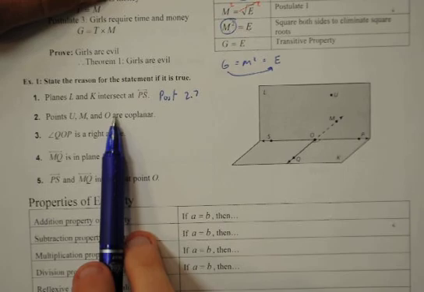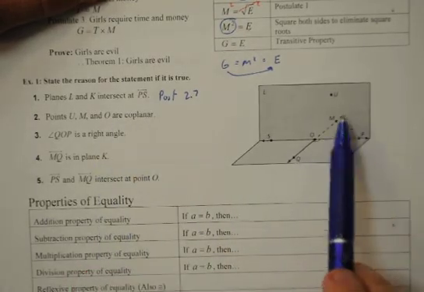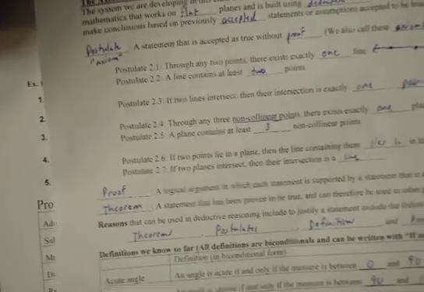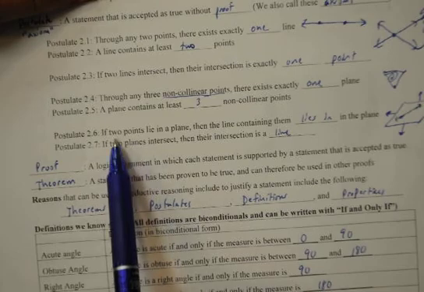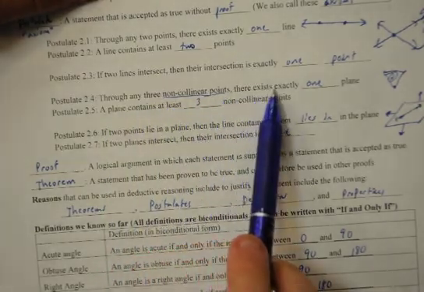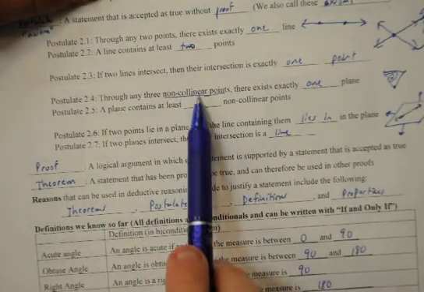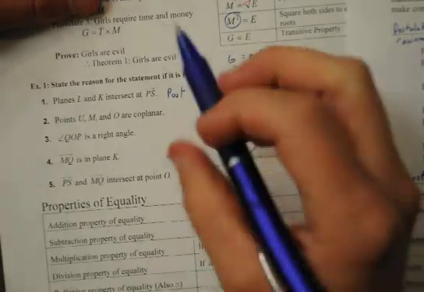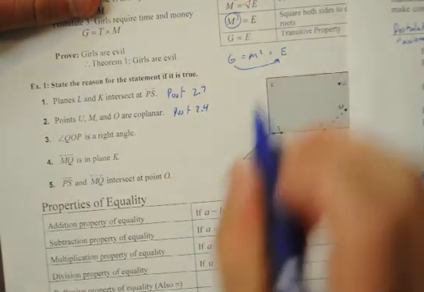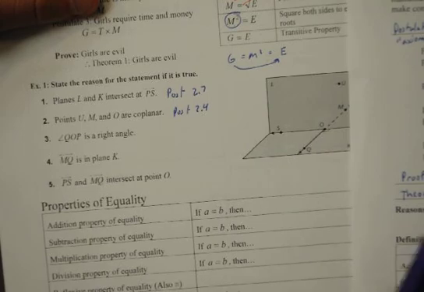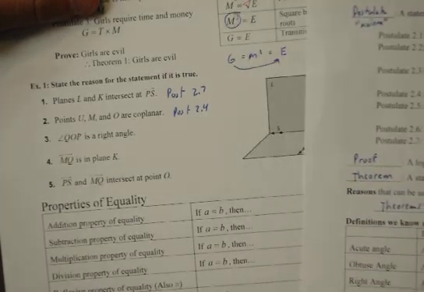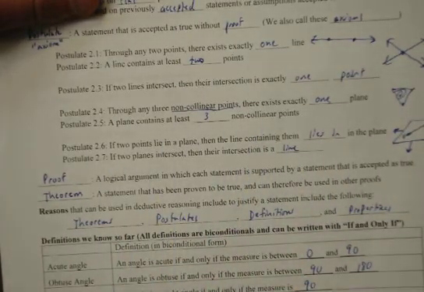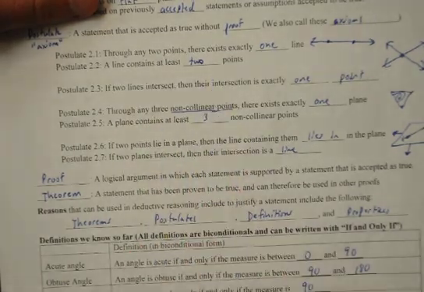Next, points U, M, and O are coplanar. Well, that reminds me of the postulate: through any three non-collinear points, there exists one plane. So postulate 2.4. You do not have to know the numbers. This is the only time we'll ever reference these numbers. You have to understand the gist of the postulates. You got to be able to fill in blanks. I might just do blanks like this on a quiz. You got to be able to fill them in.